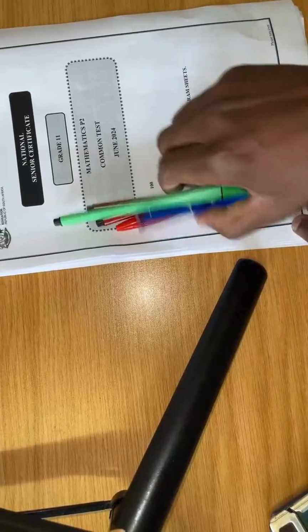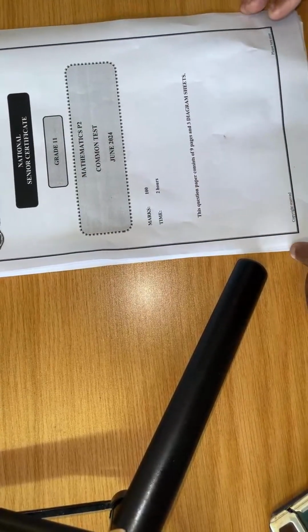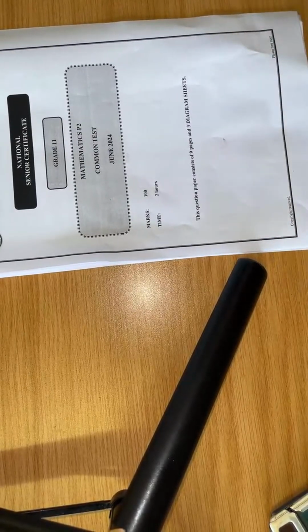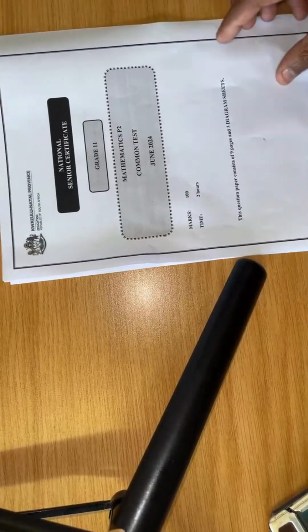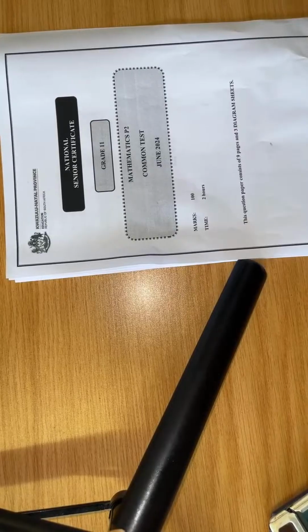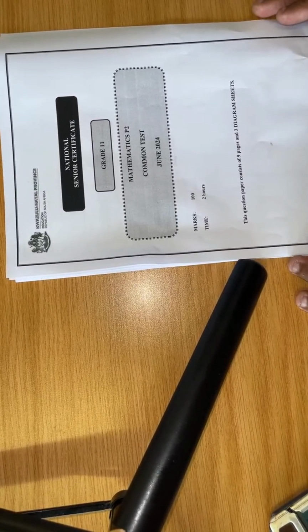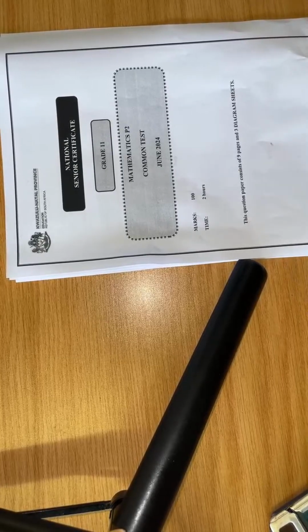My people, let's go straight to KZN. This question paper was written in KZN, actually by KZN learners. Common test, June 2024, Grade 11.